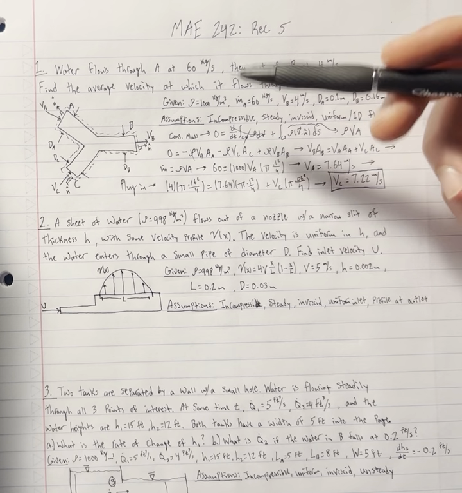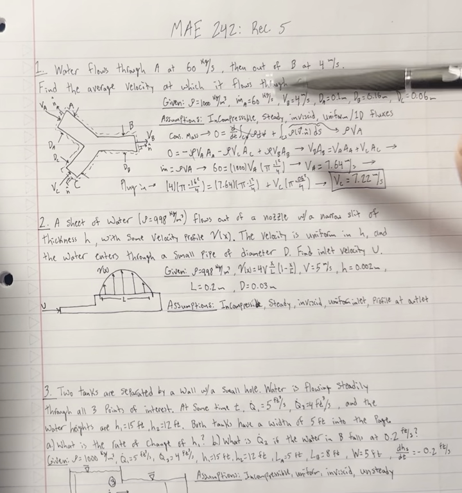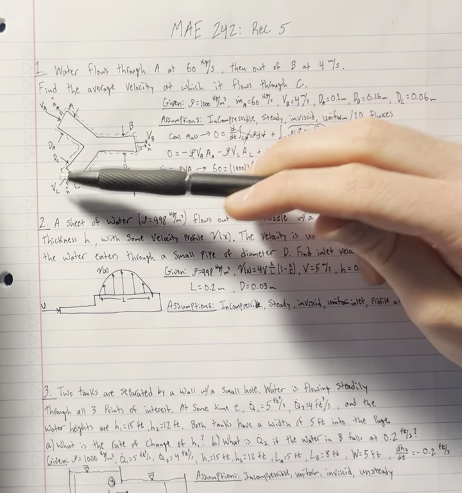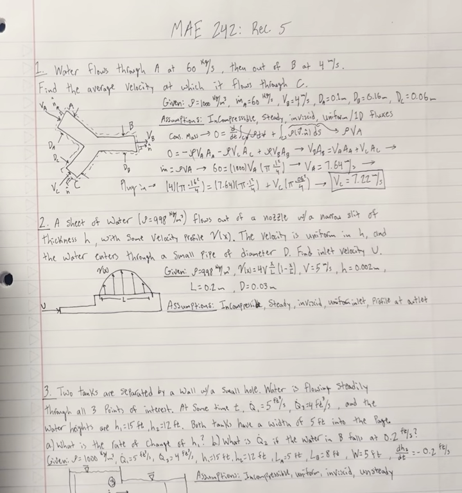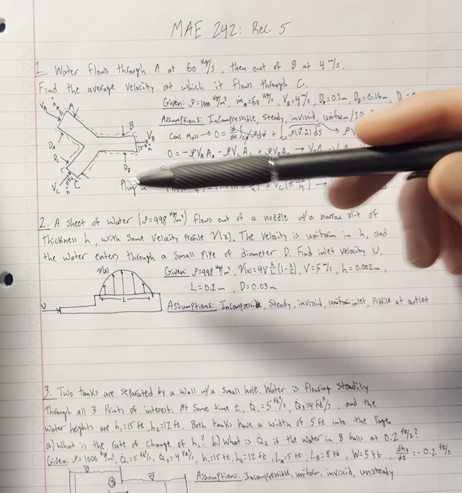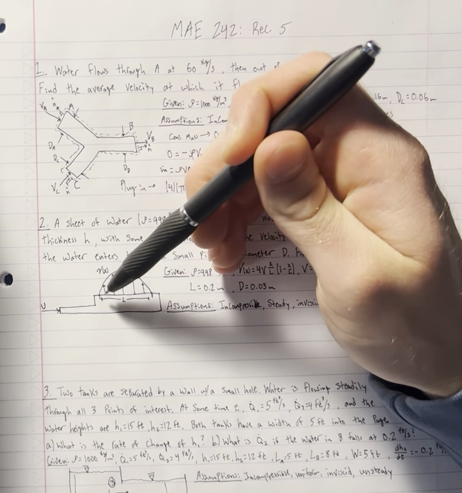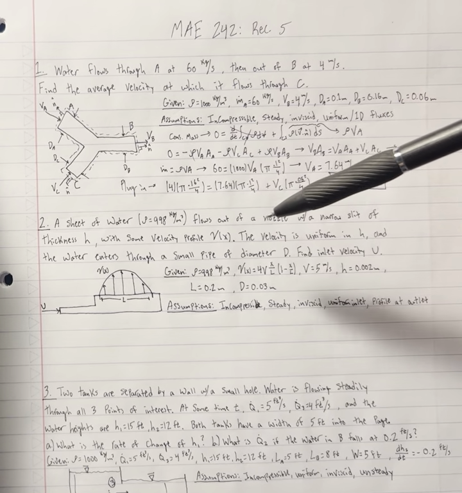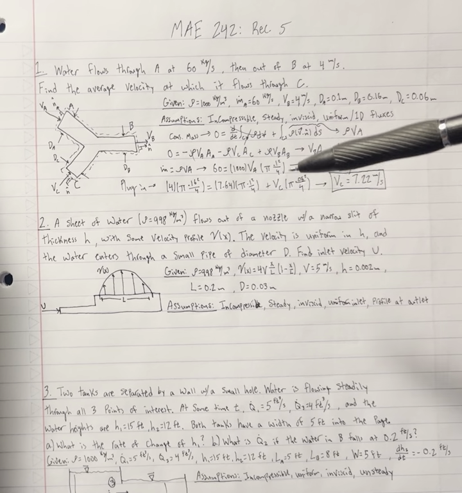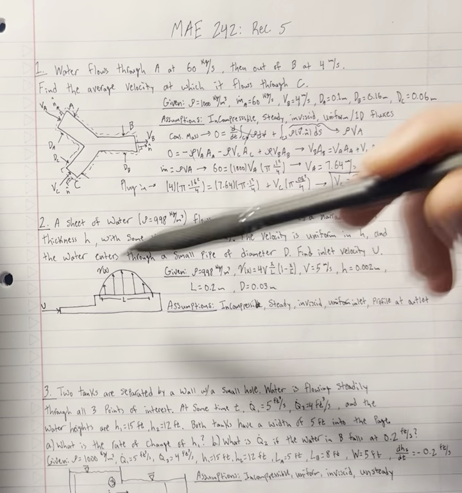So let's move on to question 2 now, where it's a totally similar vibe, but instead of everything being nice and easy 1D inlets, we have a velocity profile coming out. We have a sheet of water with that density flowing out of a nozzle with a narrow slit of thickness h. So this is a thickness h into the page, with some velocity profile v of x. The velocity is uniform in h, and the water enters through a small pipe of diameter d. We want to find the inlet velocity u right there.